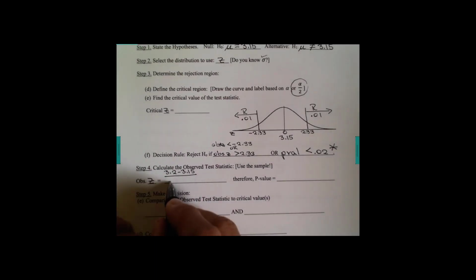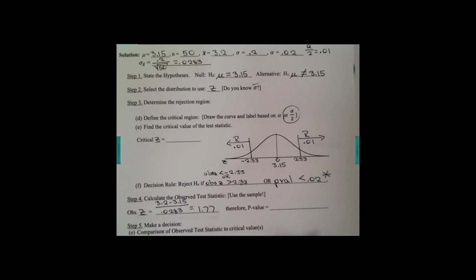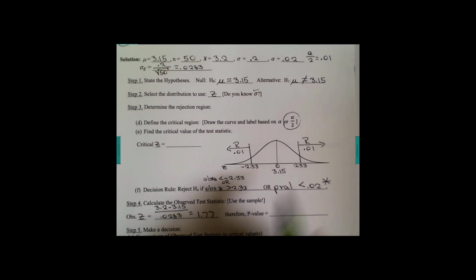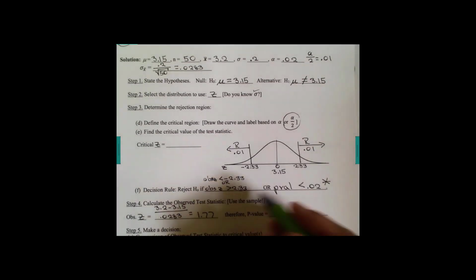We can't use 0.2. We have to adjust it and use 0.2 divided by the square root of 50. Okay, so I got 0.0283. That's what I'm going to use. 0.0283. And I come up with an observed value, a test statistic of 1.77. That's pretty clear. Now, where does 1.77 fall? Well, it's positive, isn't it? So when I found that my test statistic was positive, I really don't need this negative side at all, do I? I'm only going to look at this one, okay?